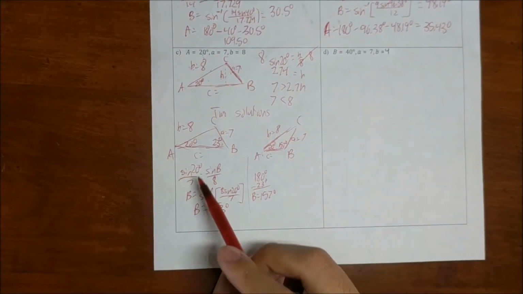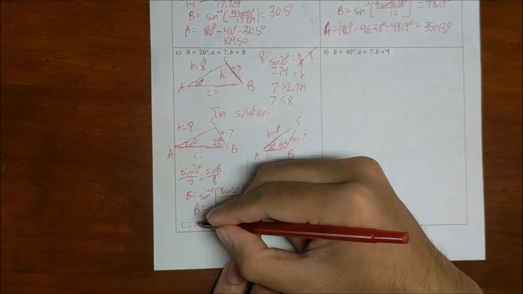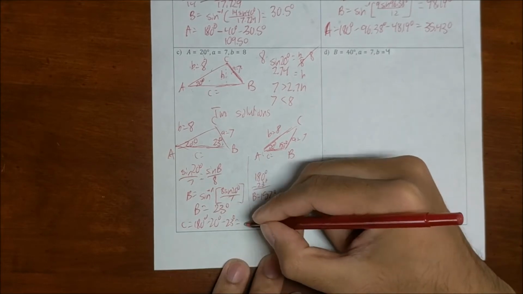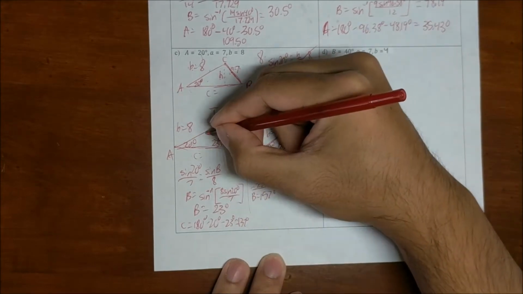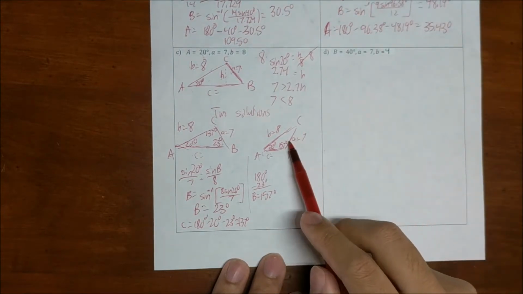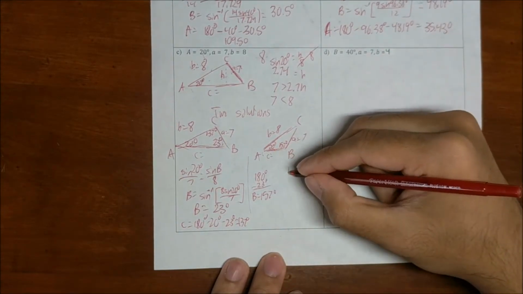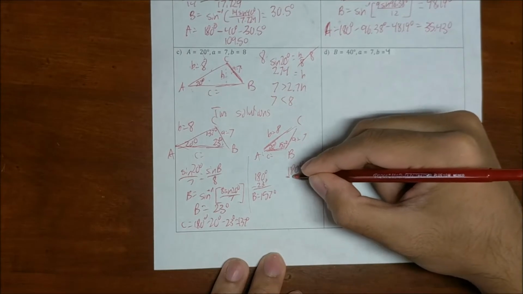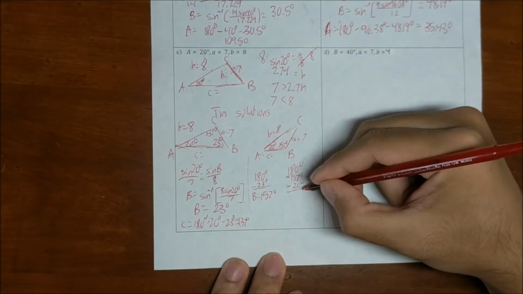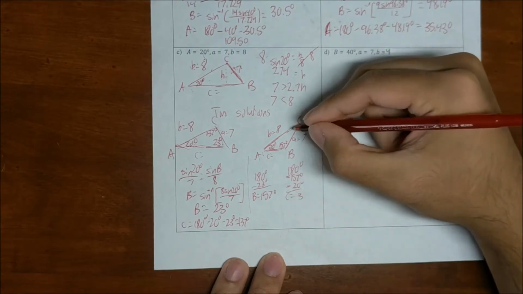Okay, so let's just go ahead and find the third angle. 180 minus 20 minus 23 leaves 137 degrees for angle C in the first triangle. And then in the second triangle, we have 180 minus 157 minus 20, which leaves only 3 degrees for the third angle.